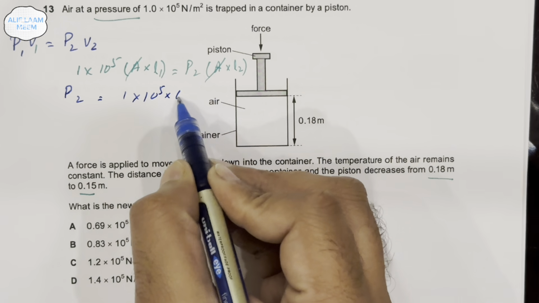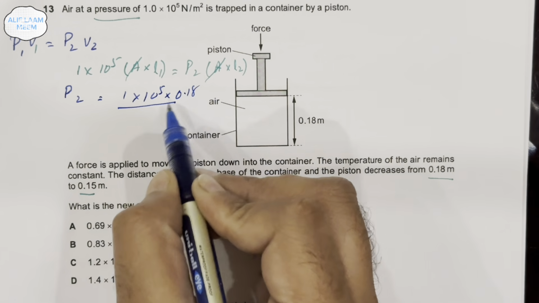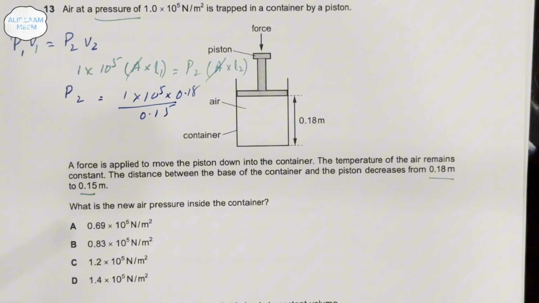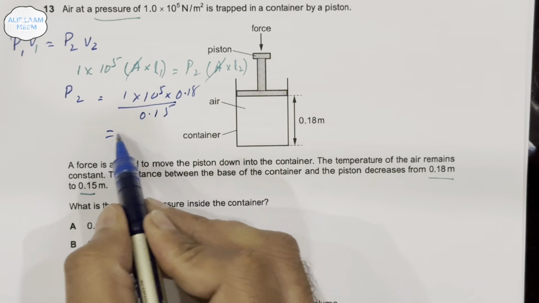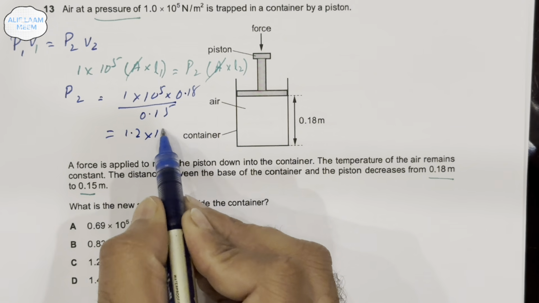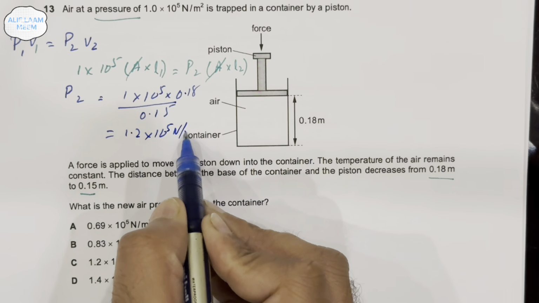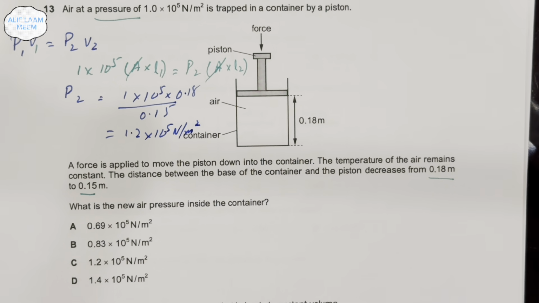L1 would be 0.18 and L2 would be 0.15. After substituting those values, you get the answer that is equal to 1.2 into 10 to the power 5 Newton per meter square. So this is the C option from the given options.